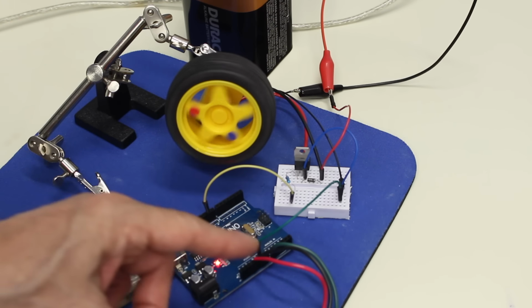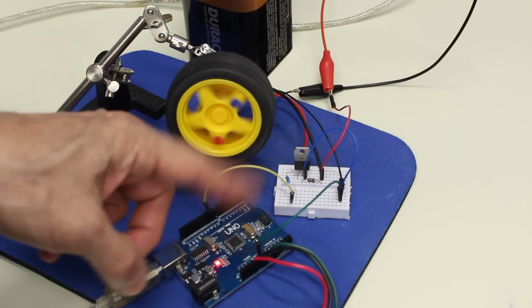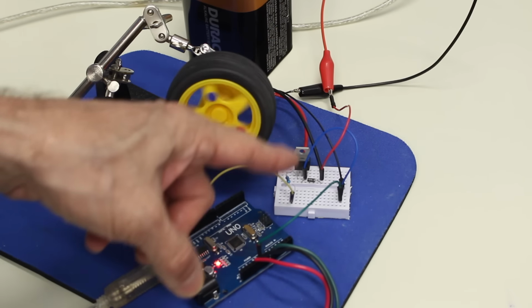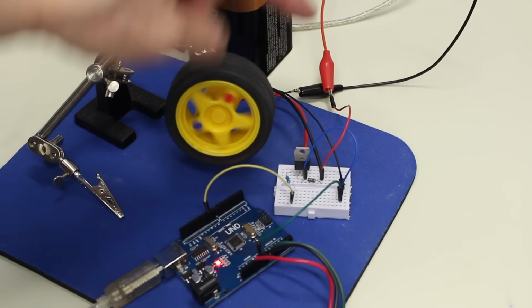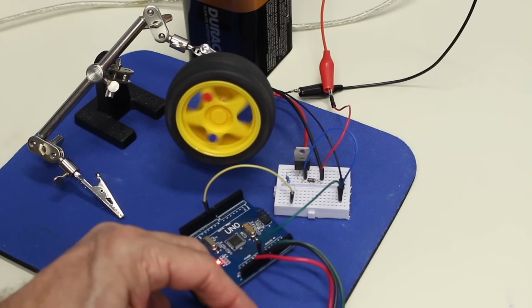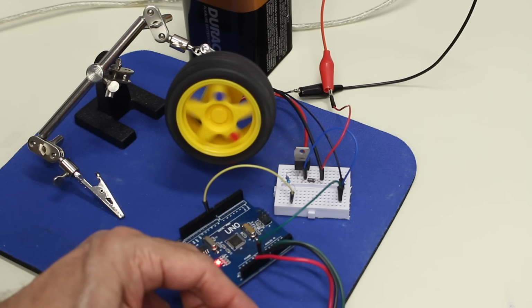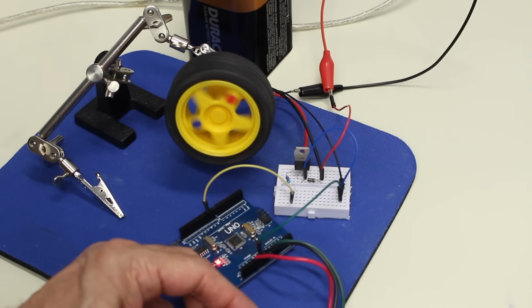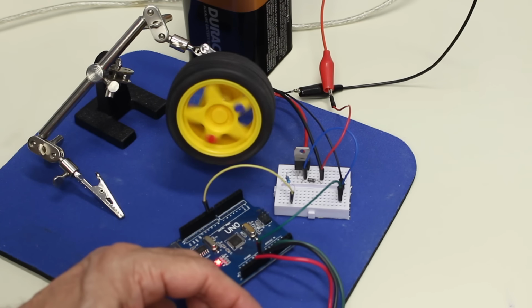Now, we don't have any method here of reversing the motor. That would require an H-bridge. Actually, this is 1/4 of an H-bridge right here. You could build an H-bridge out of transistors if you wanted to, although usually it's a lot easier just to use a commercial one. But there you have it, controlling a motor with a transistor and a diode to absorb the back-EMF.